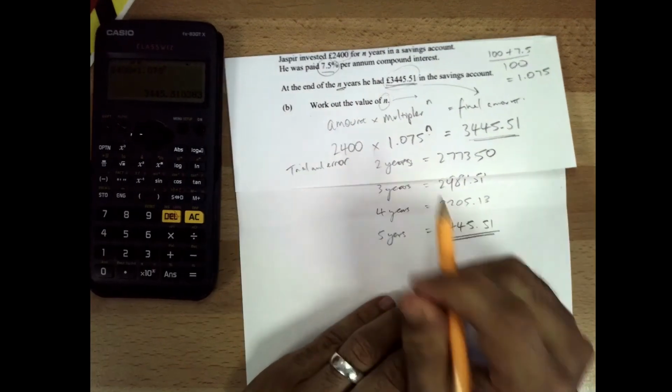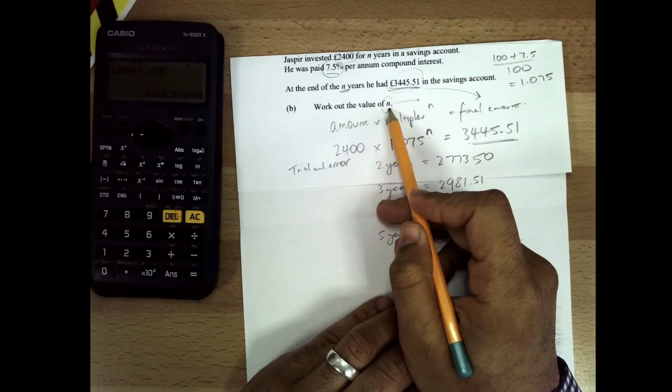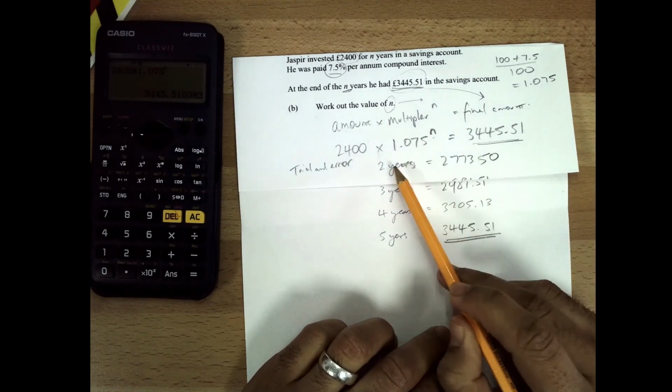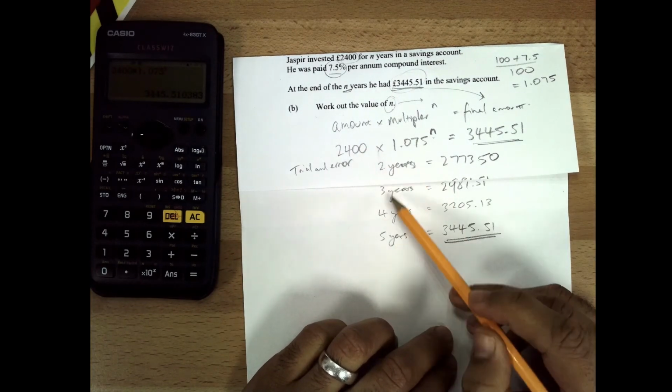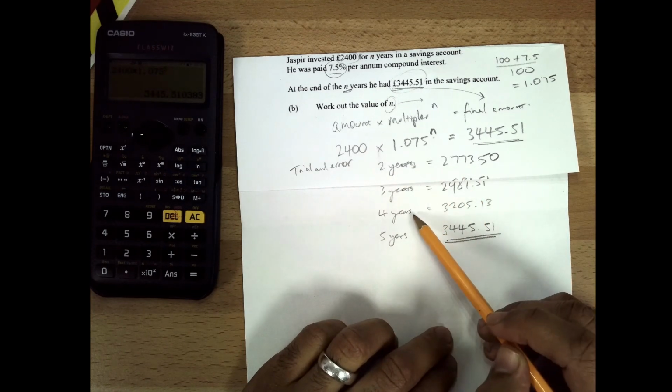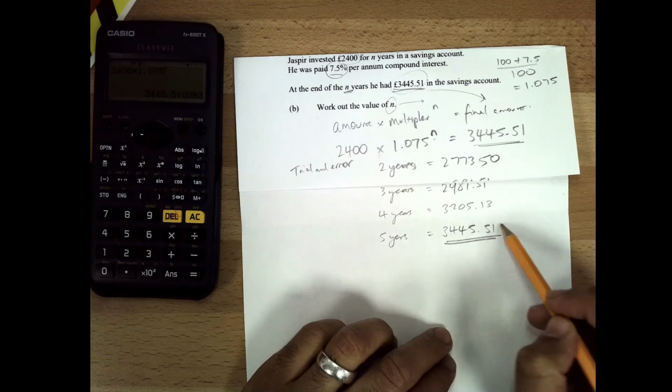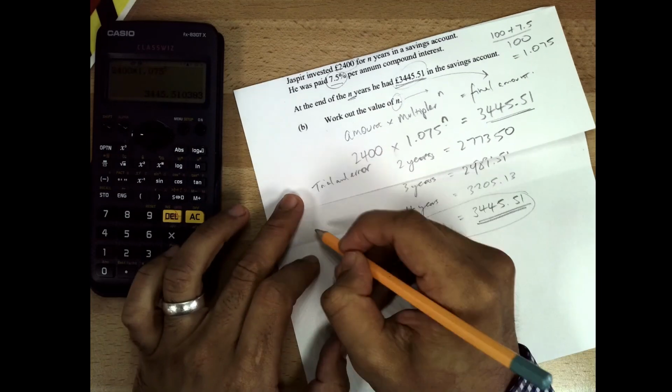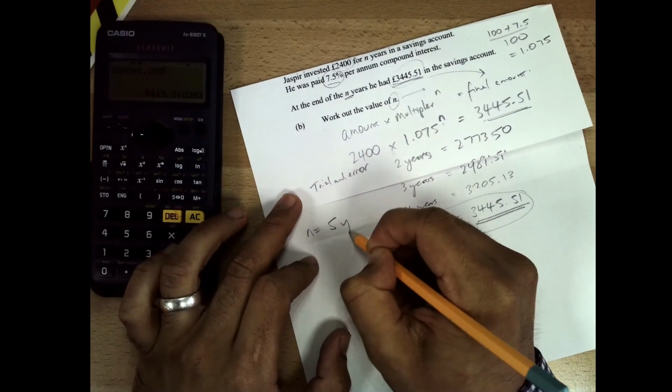So the answer to this question is what? Think for a moment. They've asked me to work out n. How many years did it take? Now I've just trialed a few. I did 4 different trials. 2 years, too low. 3 years, still too low. 4 years, still too low. 5 years, that's the one. So the answer then, n, is 5 years.